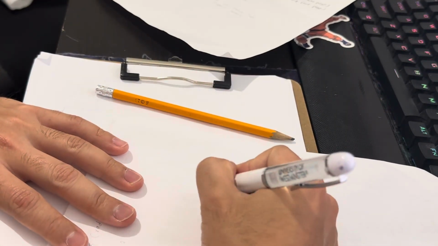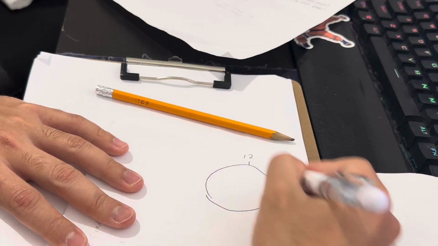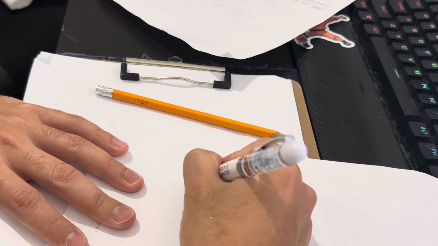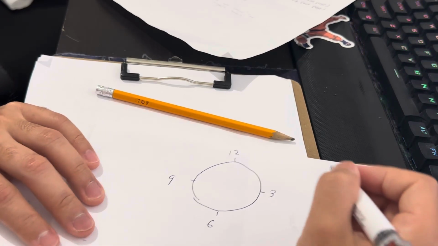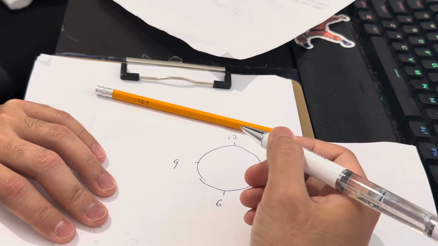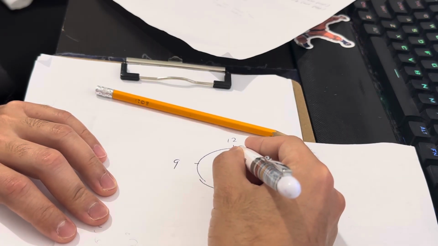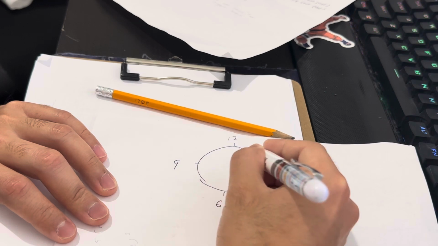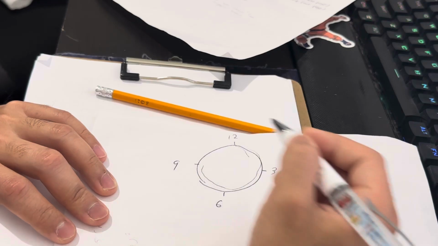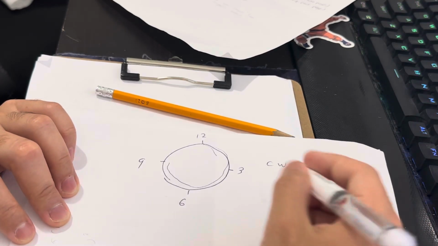So this is the clock. Okay, so it is 12, 3, 6, 9. As we know, if you don't know, just look at your clock. The clock is going like this. It's moving like this. So this means clockwise.